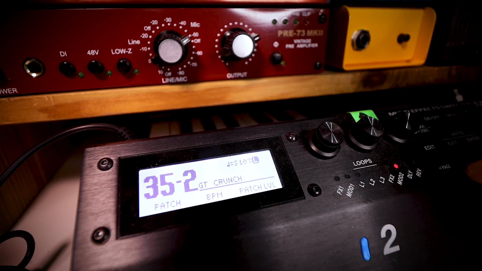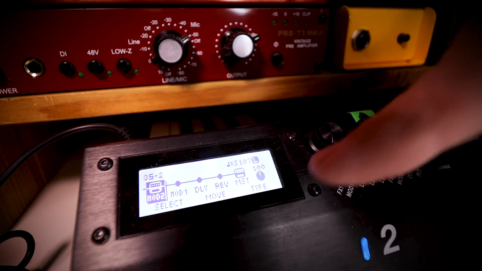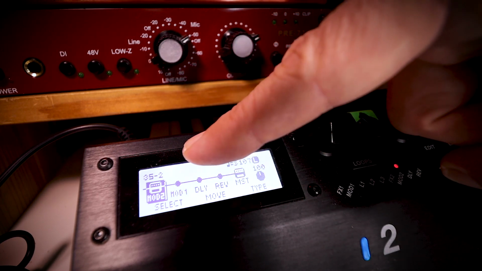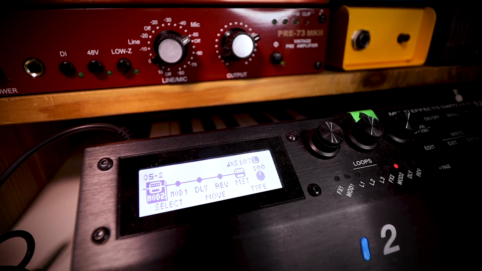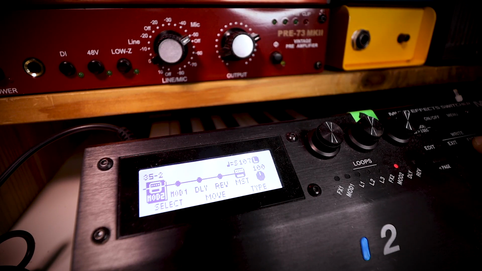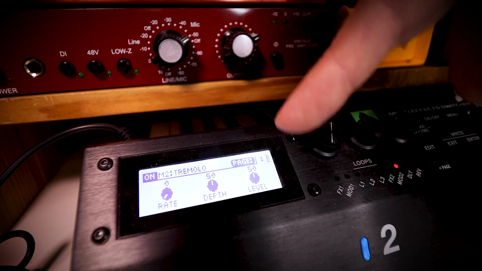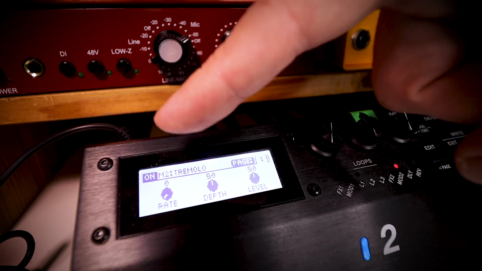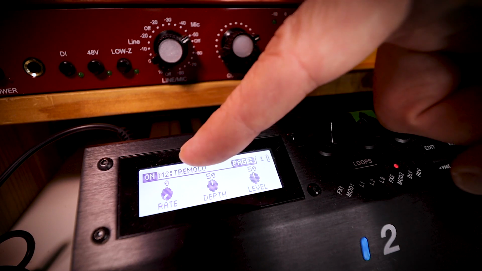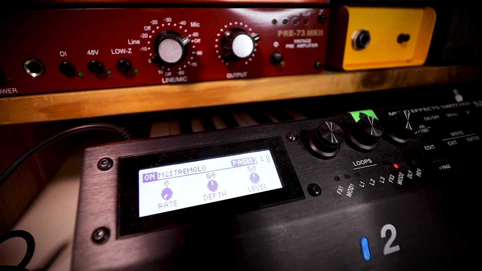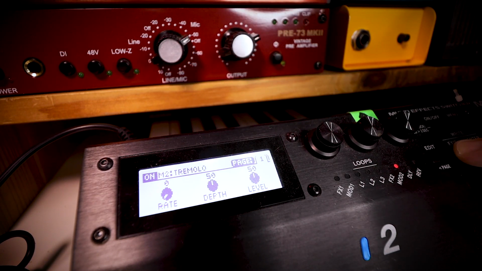Inside my patch, if I go into edit, press edit here, takes me into the patch. Here I have my modulation 2 set up to be a tremolo. So let's go in and edit that. In there, hopefully you can see we have the rate, the depth and the level. What I'm going to do is set up the expression pedal to control just the rate on the tremolo. So we'll exit out here.